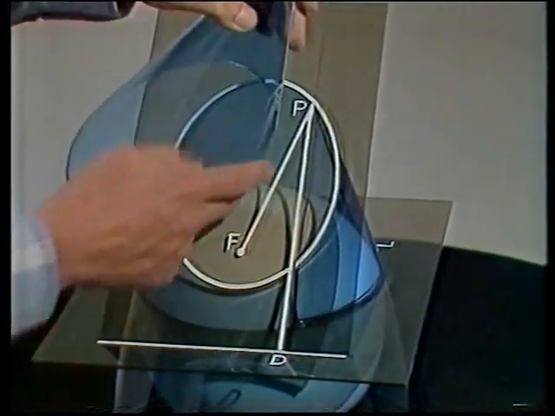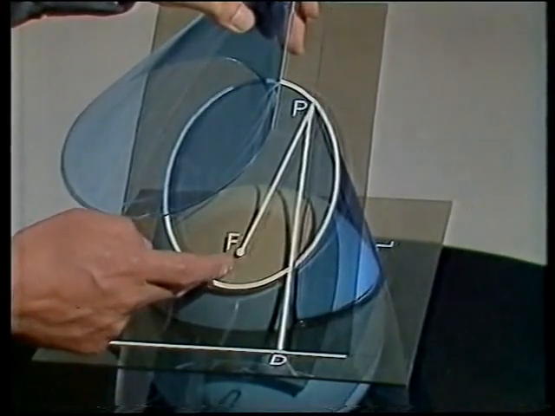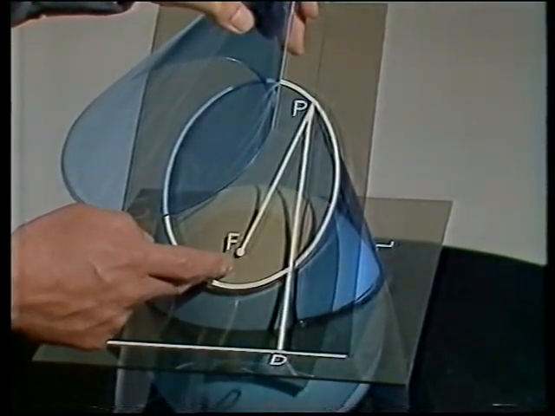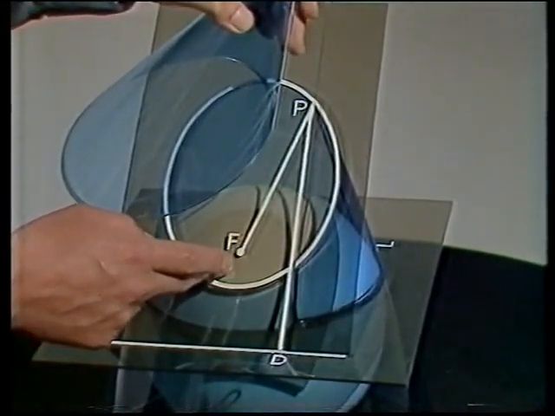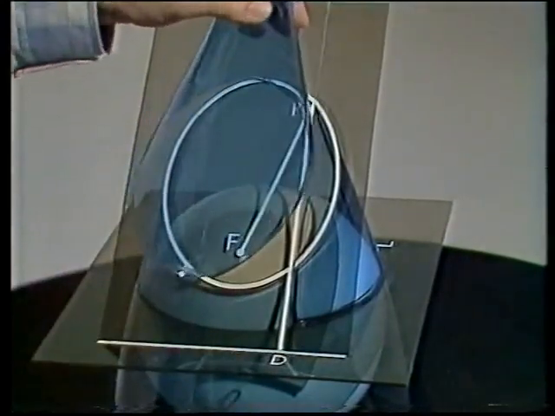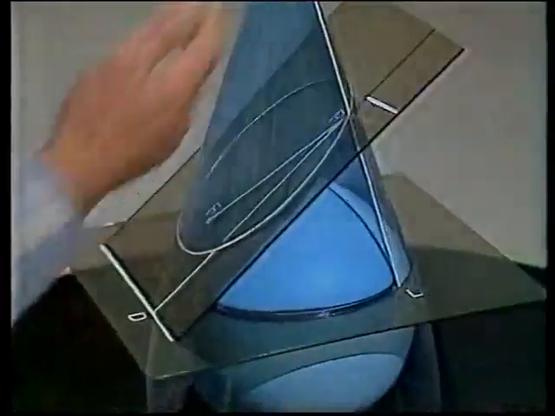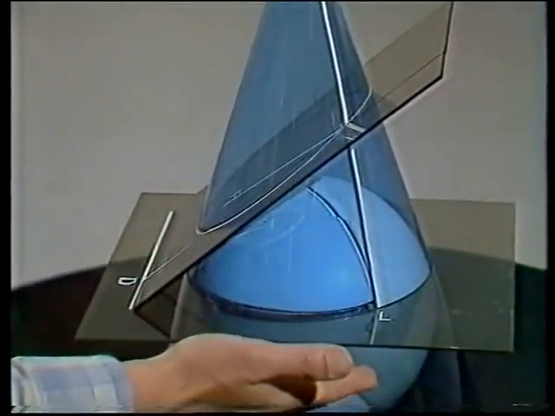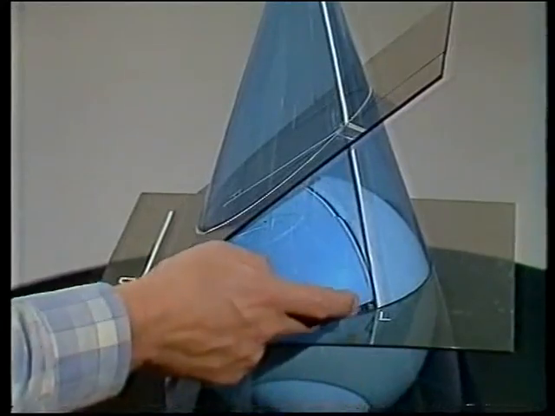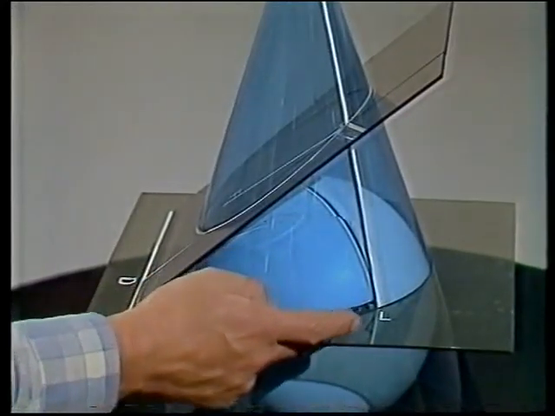Notice that any line in this inclined plane passing through F is a tangent to the sphere at the point F. Also, any straight line in the surface of the cone is a tangent to the sphere at the point where it intersects this circle.